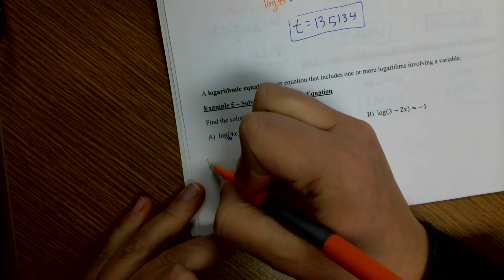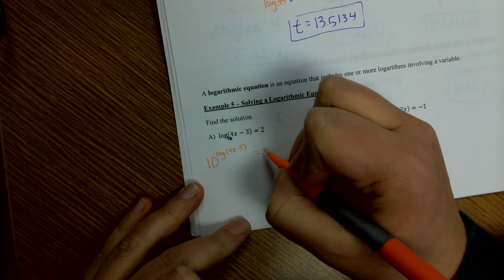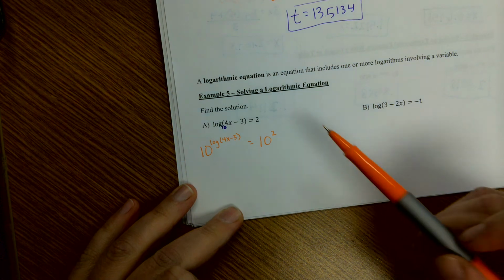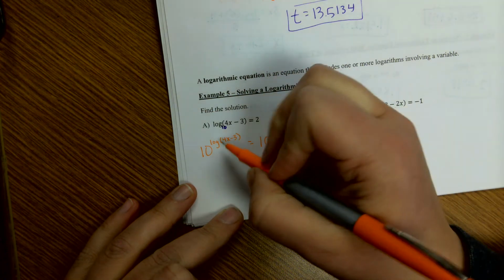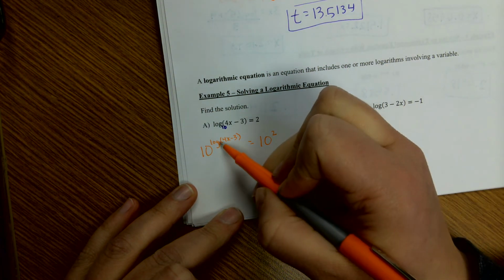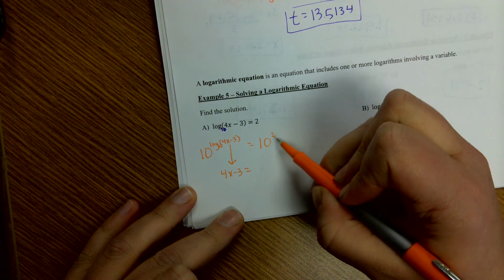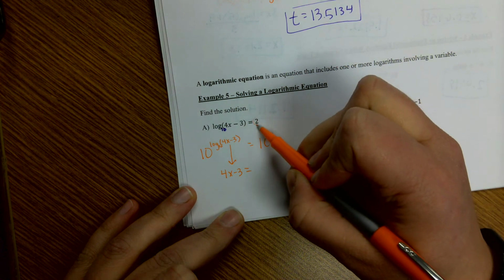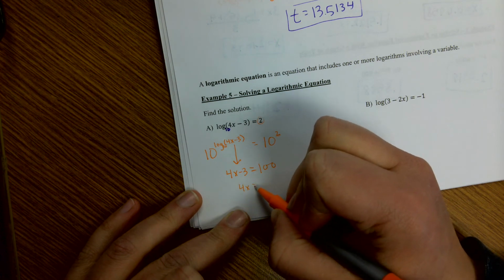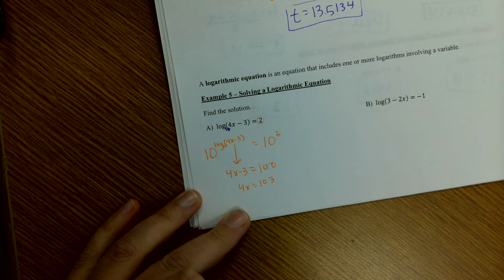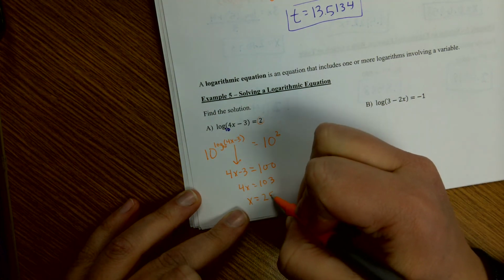So I could rewrite this as 10 raised to log of 4x minus 3. Whatever you do to the one side, you have to do the other side. When you have an exponential base with a log base, like here, again, there's no 10 shown, but it's always there. Those two cancel each other out, leaving you with 4x minus 3. And then you can do 10 squared. Again, this is an exponent. Whatever it was equal to becomes your exponent, which is 100. So I can add over my 3 and divide by 4. And I get x would be equal to 25.75.